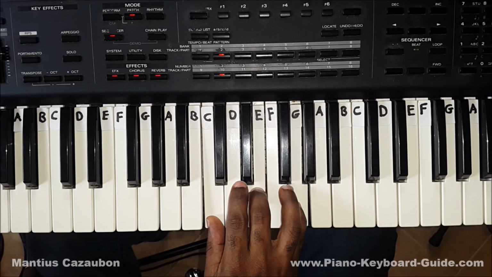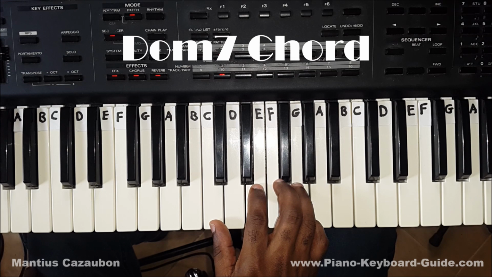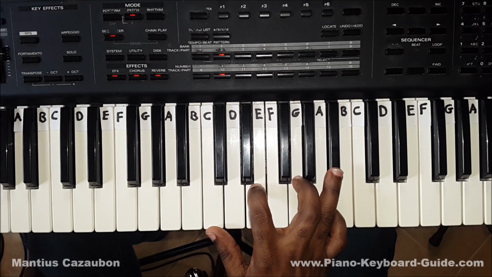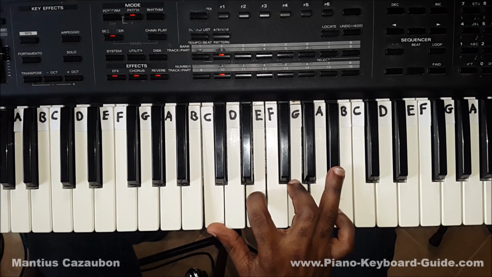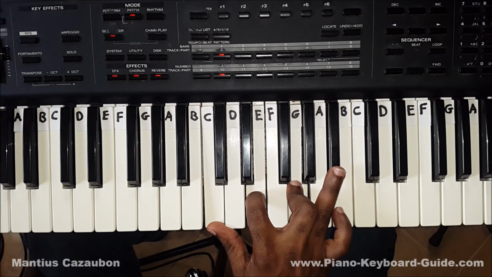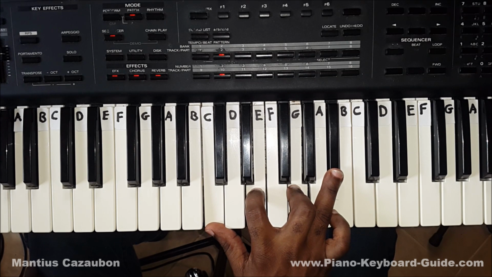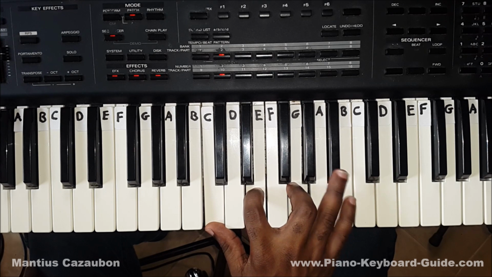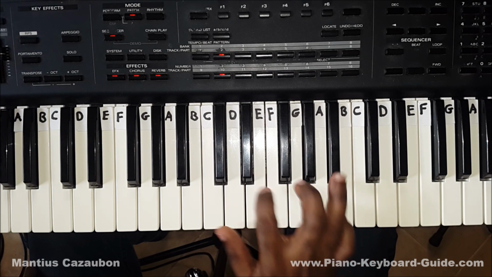Major. The next chord you learn how to play is called a dominant 7th chord. And to form a dominant 7th chord, you play notes 1, 3, 5, and flat 7 of the major scale. This is a C dominant 7th chord. So instead of playing the 7th note, you play the flat 7th note. Remember, it's 1, 2, 3, 4, 5, 6, 7.